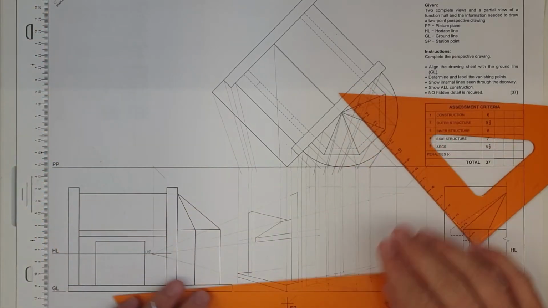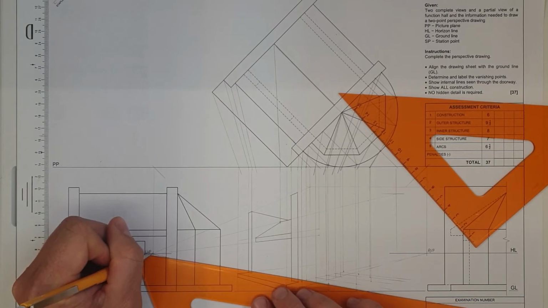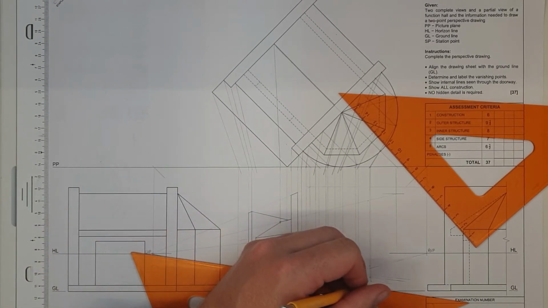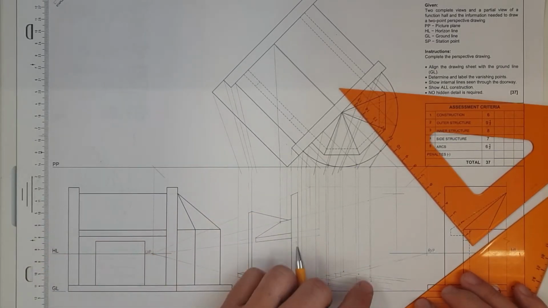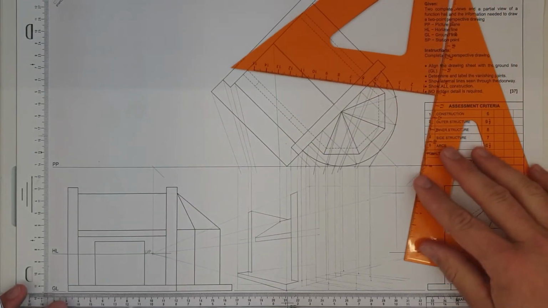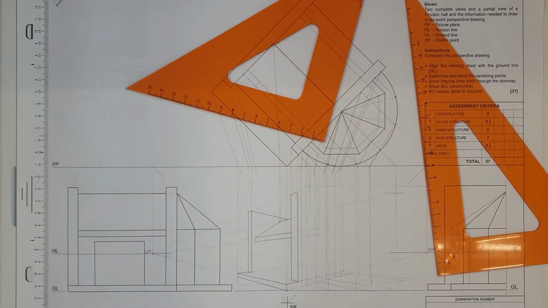Let me just use a longer set square. From the left vanishing point, so I now have that point, and then it's this one that will go to that one. I didn't draw it down, and that's the last one that I'll actually see there.